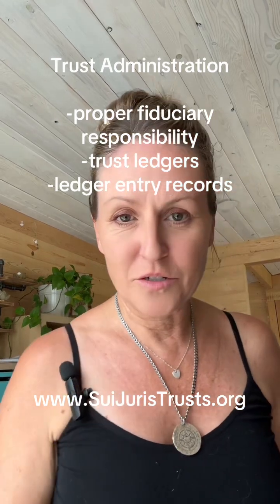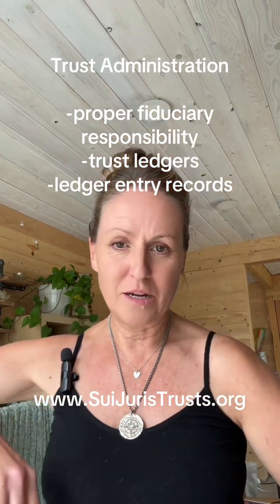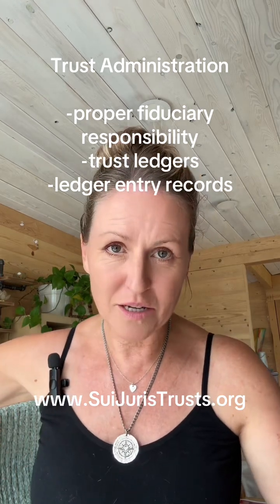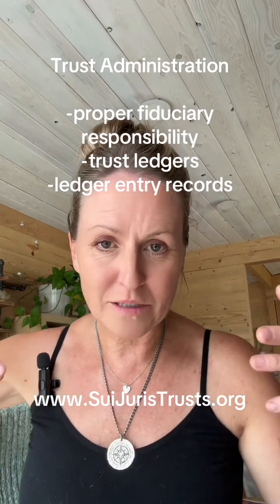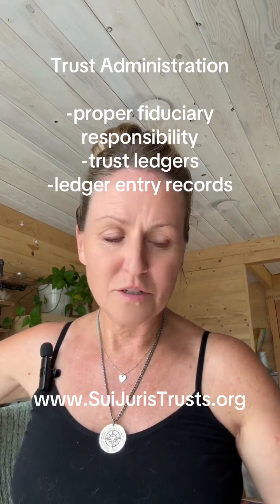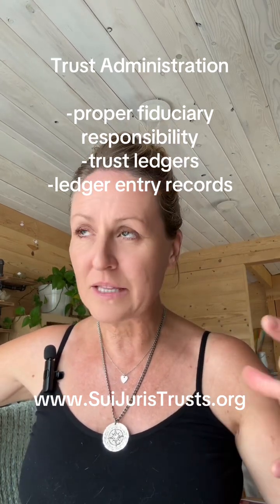Think of a checkbook register. That's a ledger, right? I wrote this check number on this date, this amount to who. It's exactly what it is. It is a summary of your business. A checkbook register is a summary of your checking account. No different. So think of it that way.